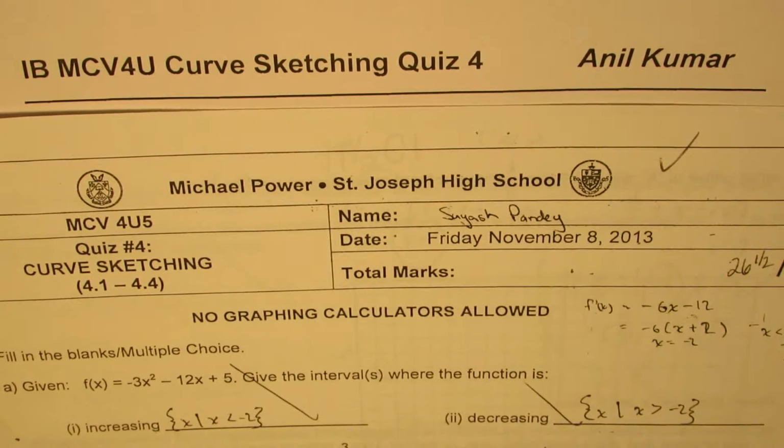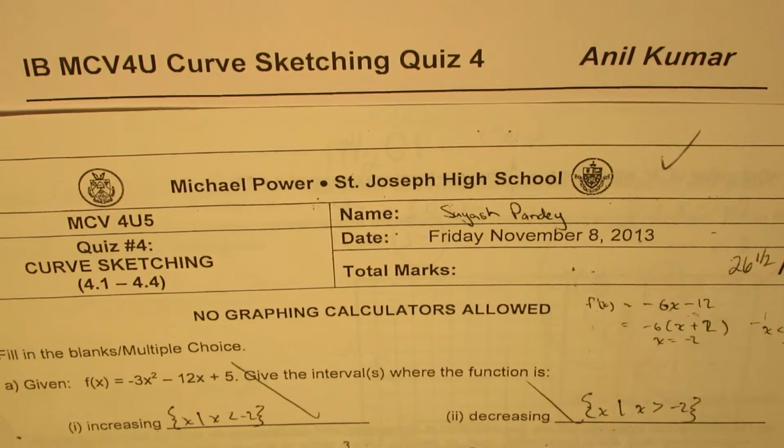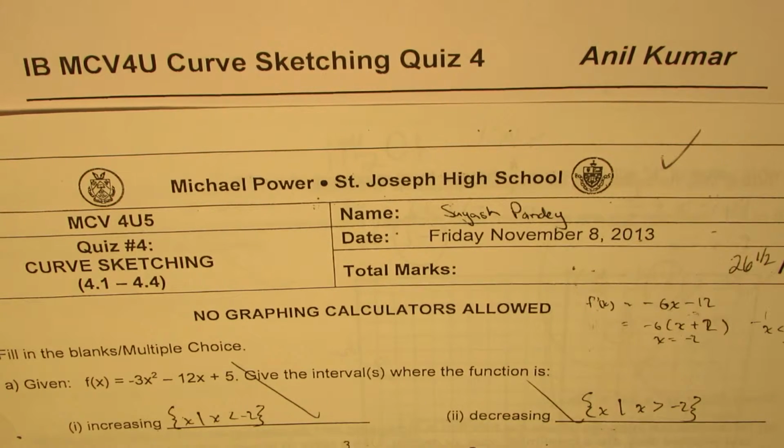I'm Anil Kumar, sharing with you a previous test paper of a student of mine, IB Calculus. We'll discuss curve sketching. Here are a few questions from the quiz, so let's get ready for it.